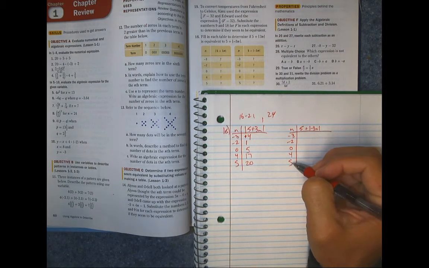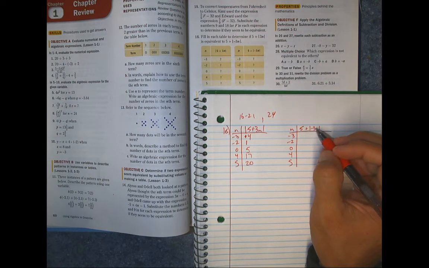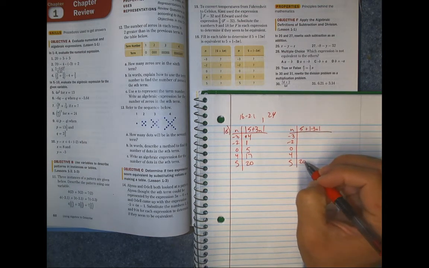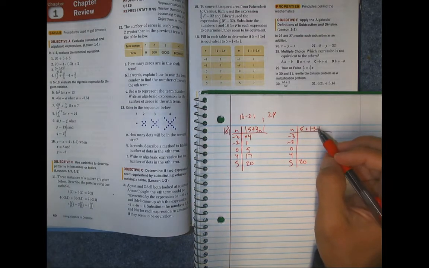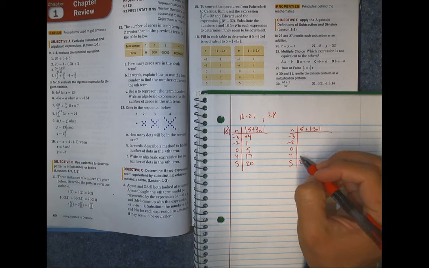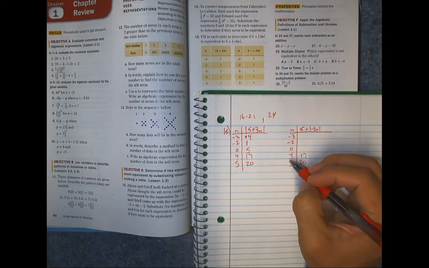So here we're going to do 5 times -3. I get -15, but the absolute value will make it positive 15, plus 5 is 20. So far it's the same. Plug in 4. 4 times -3 is -12, but this makes it positive 12 plus 5, 17. So for positive numbers, it's the same.